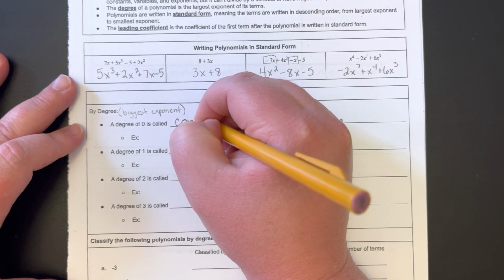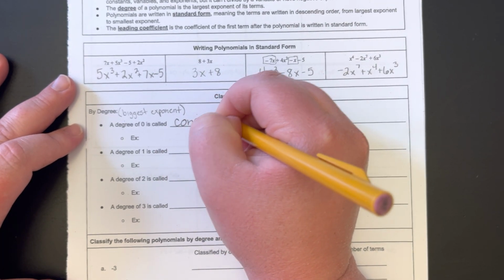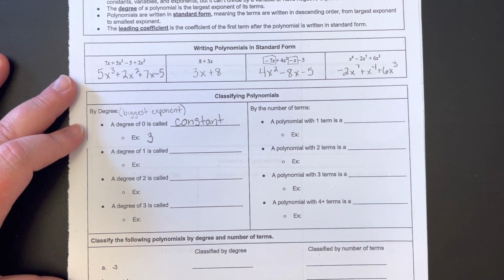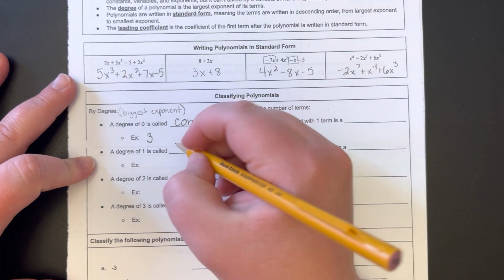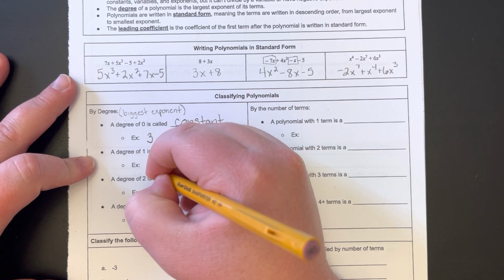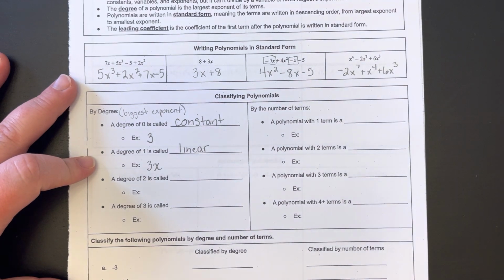That's not a really new word. You've heard it a lot. That's when you just have a number. For example, the number 3. There's no variable and no exponent written there. Technically, this is 3x to the 0 power, but we don't write out the x to the 0. Degree of 1 is called linear, also not new to you. That would be like 3x, or 3x to the first.